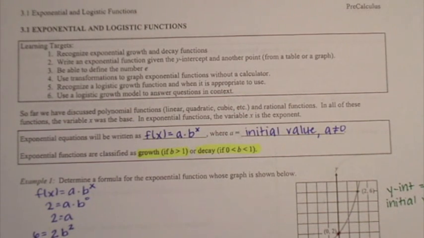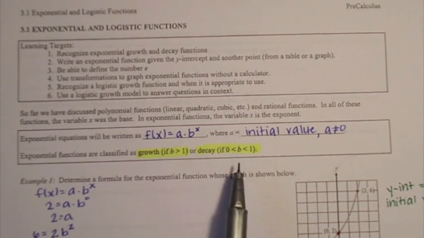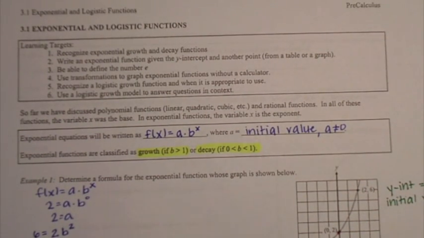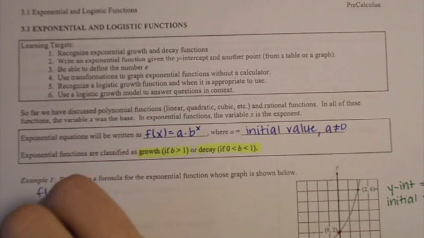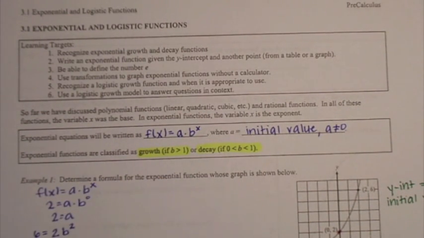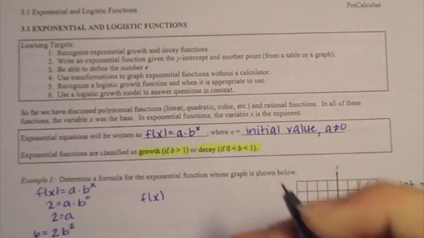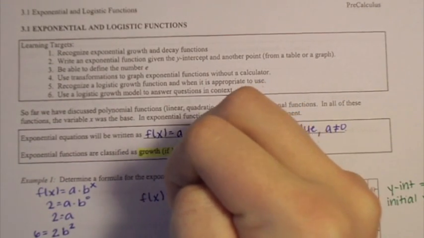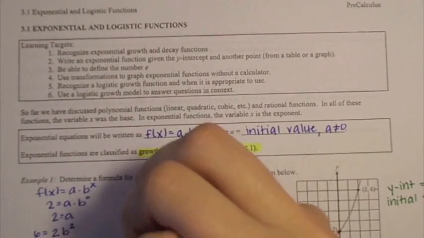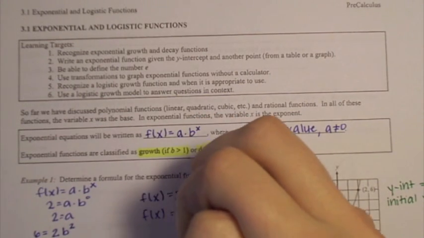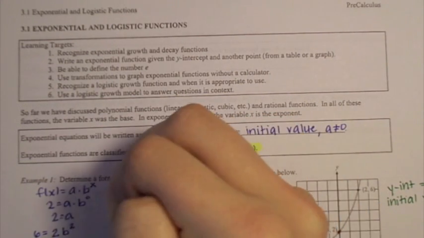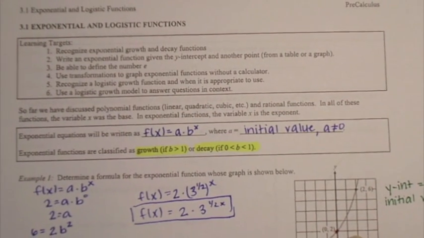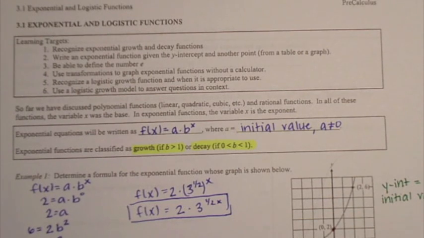And note, since b must be positive as defined in the exponential function, we can only use the positive square root of 3. Now we'll rewrite this as 3 to the 1/2 equals b. So now we can build our equation. We have f of x equals a, which is 2, times b, which is 3 to the 1/2, raised to the x. Simplifying, we'll have f of x equals 2 times 3 to the 1/2 x. And this is our equation for the function in the graph below.